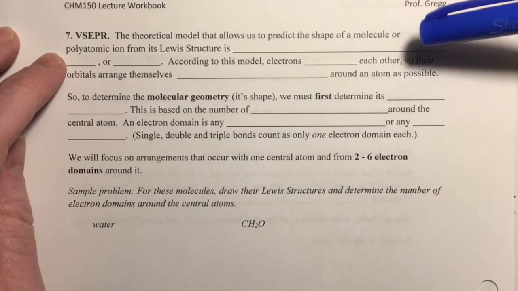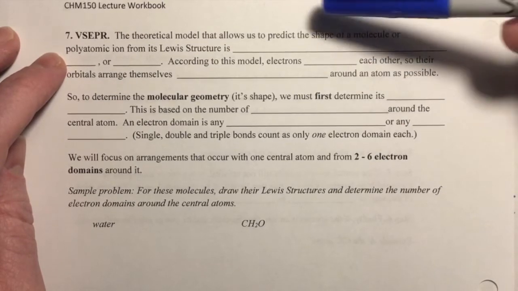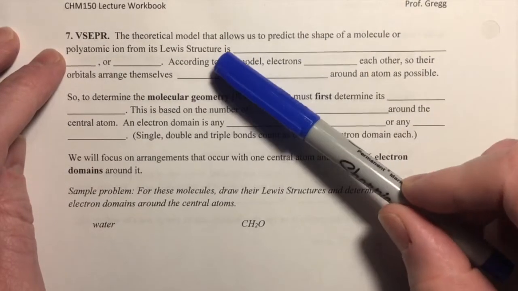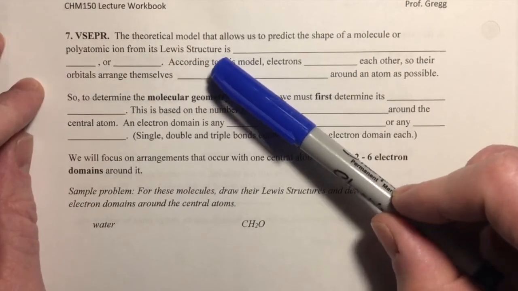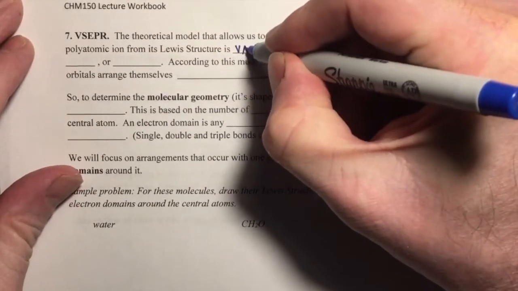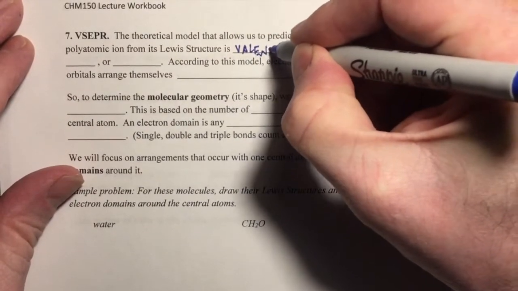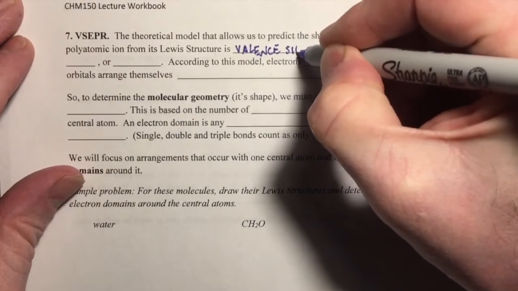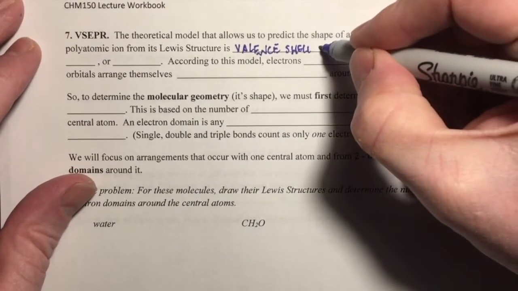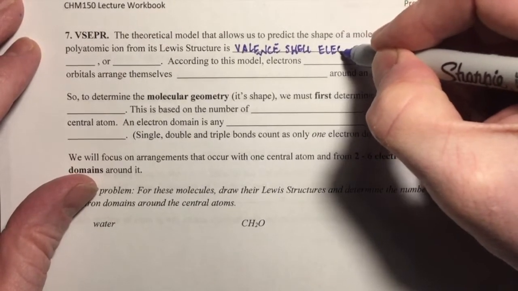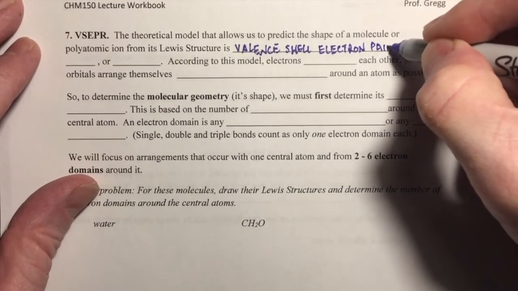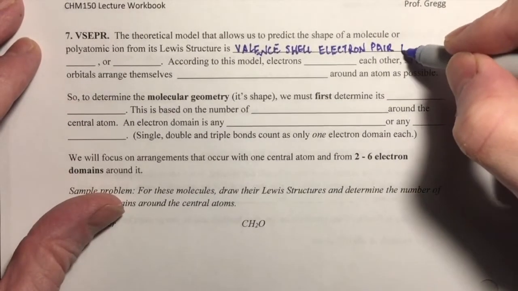So we need a theoretical model that will allow us to predict the shape of the molecule or polyatomic ion from its Lewis structure. And that theoretical model is called valence shell electron pair repulsion.